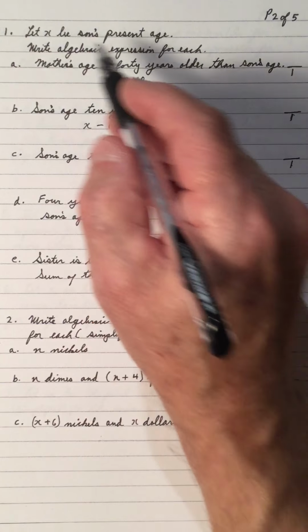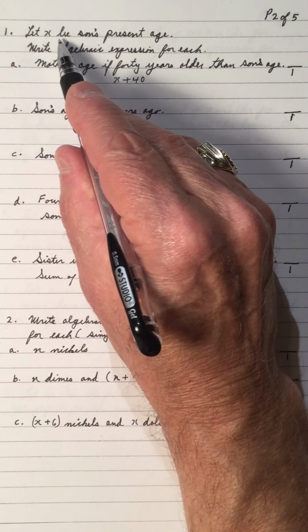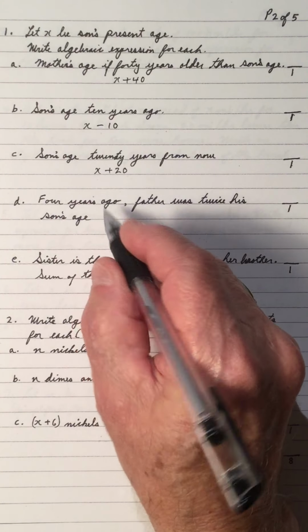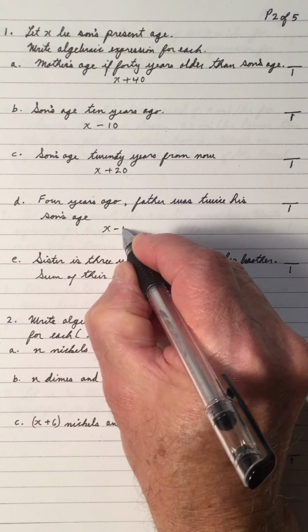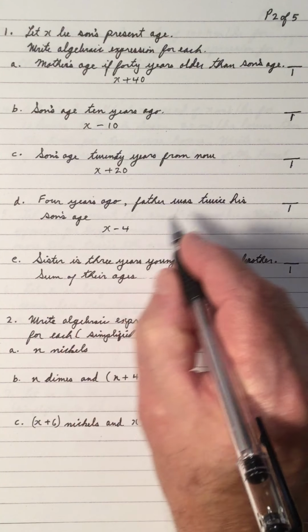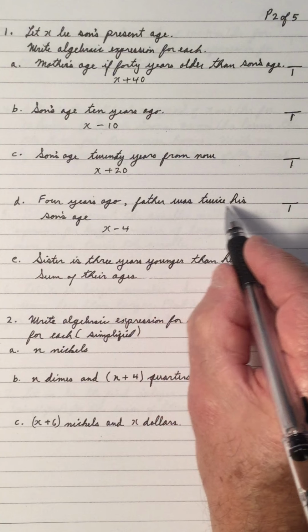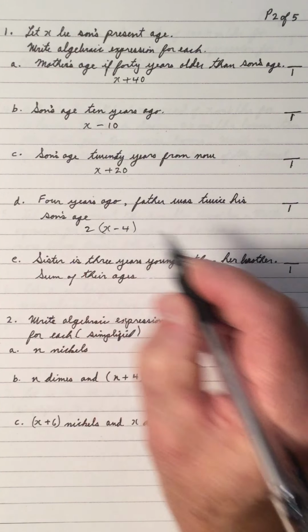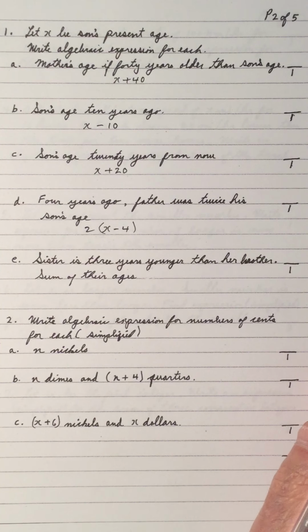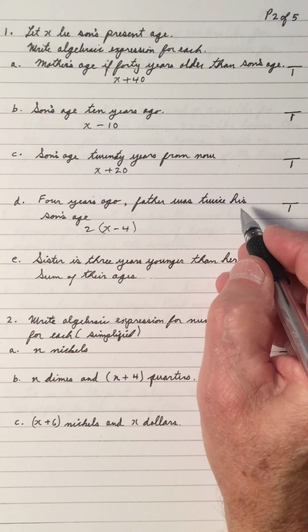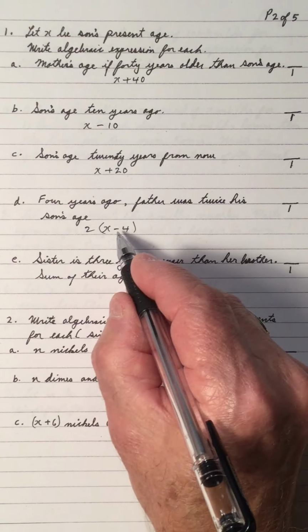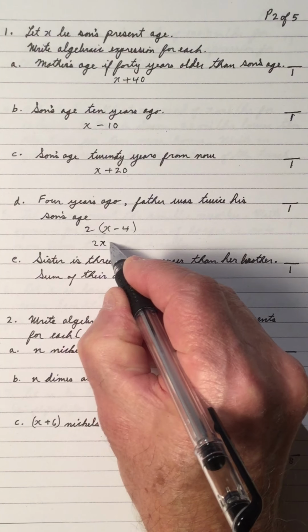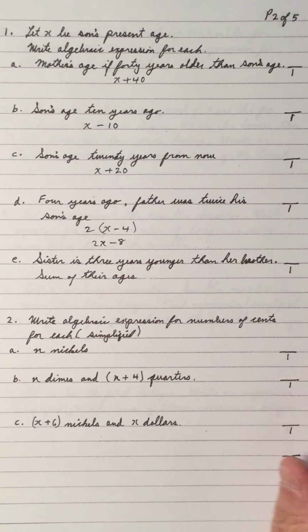4 years ago. So if the son's present age is x, 4 years ago, that's x minus 4. Take 4 off. The father was twice as old as the son. So the algebraic expression for the father, who is twice as old as his son, there it is. Or you could have 2x minus 8, either or, give yourself a mark.